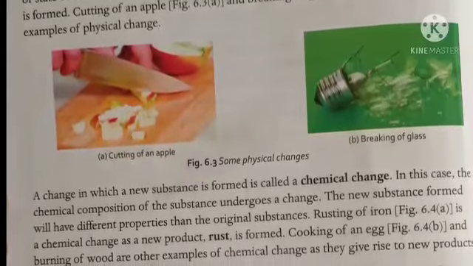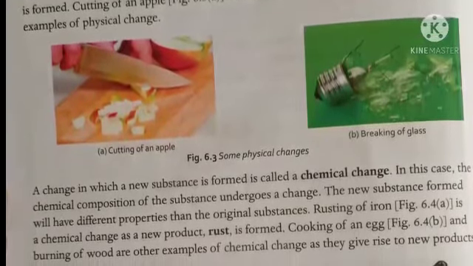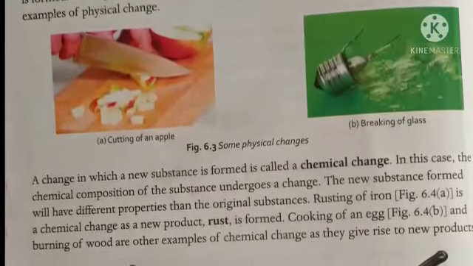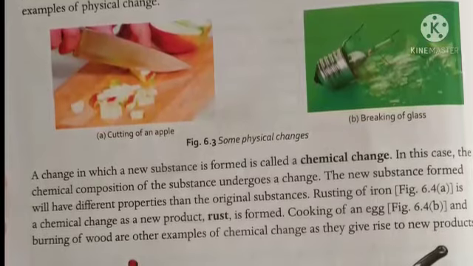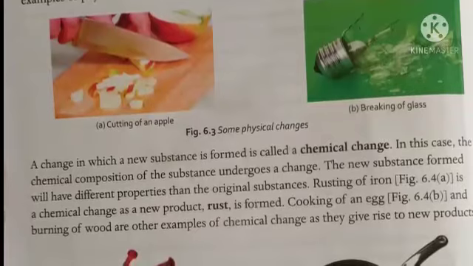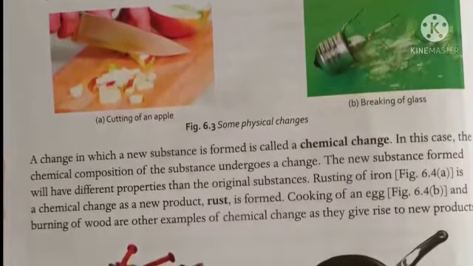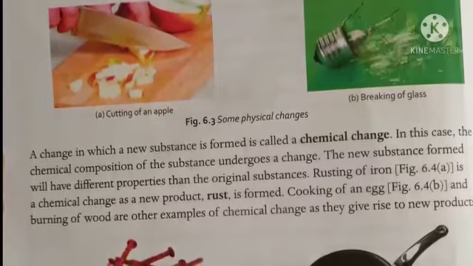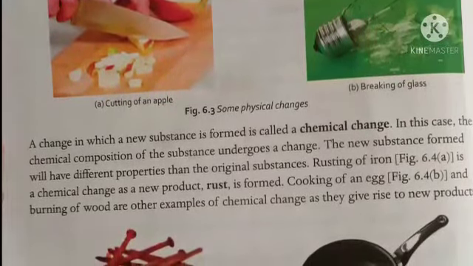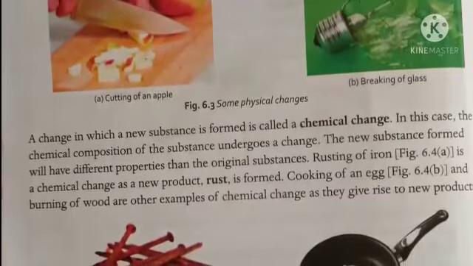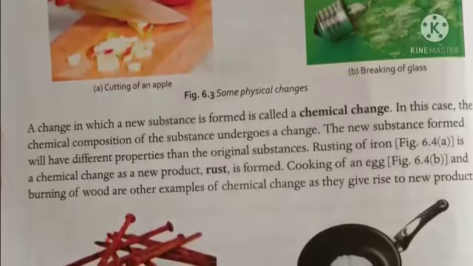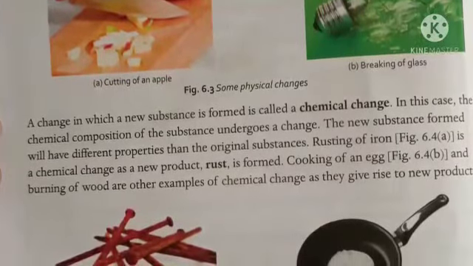For example, melting of butter is reversible and also a physical change, as only the state of the substance changes from solid to liquid. Also, breaking of glass is an irreversible change and also a physical change, as glass cannot be reconstituted to its original shape. Now students, the changes in which new substances are formed are called chemical changes.